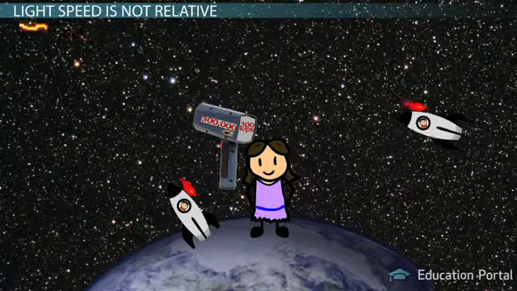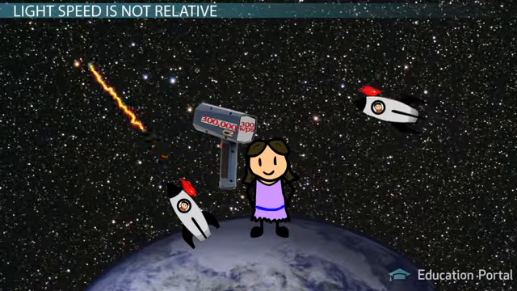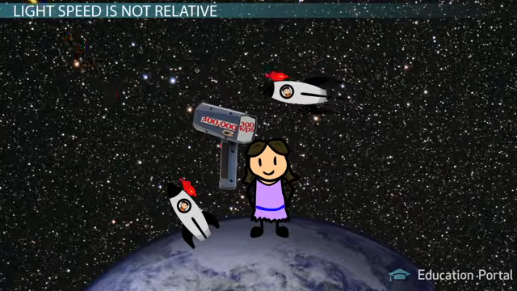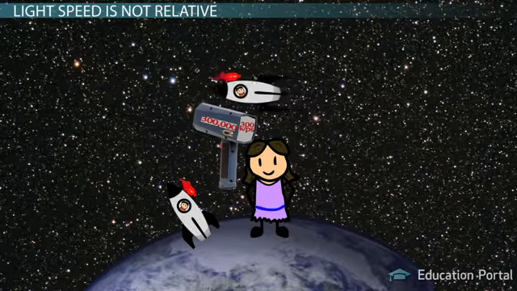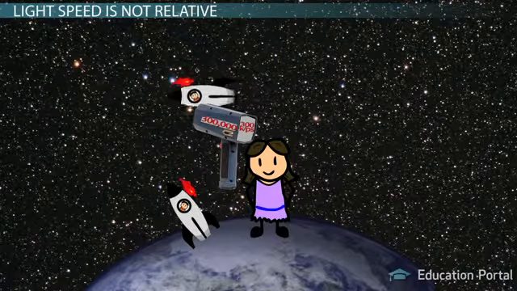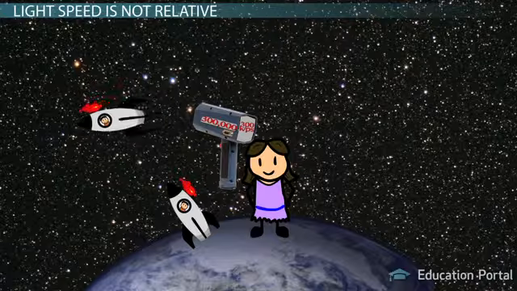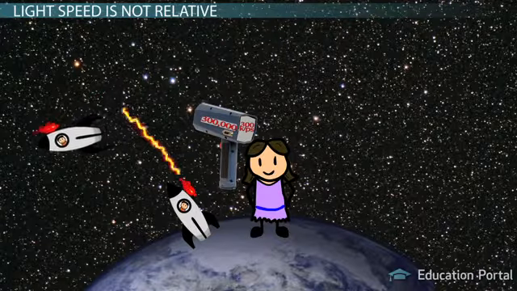But what about the speed of the light laser shot from the fast-moving ship? You might expect the laser to be traveling at a speed faster than c, that is faster than the speed of light, because it is already shot from a fast-moving ship.